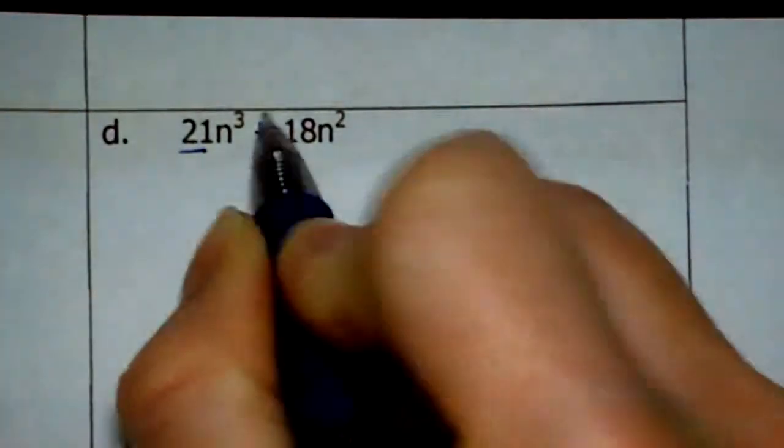All right, last one of these. 21n to the third minus 18n squared. And you don't need to factor out any negatives. Don't worry about the positive, negative business. Just give me positive numbers that you would factor out. So I see 21 and 18. Looking at those digits, the largest number that divides evenly into 21 and 18 is 3.